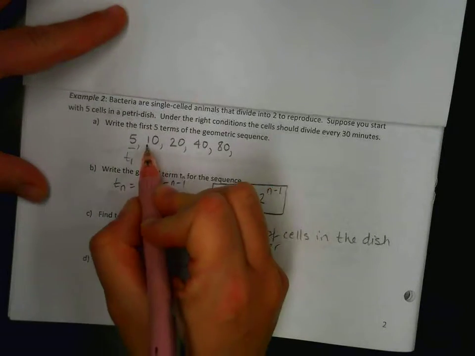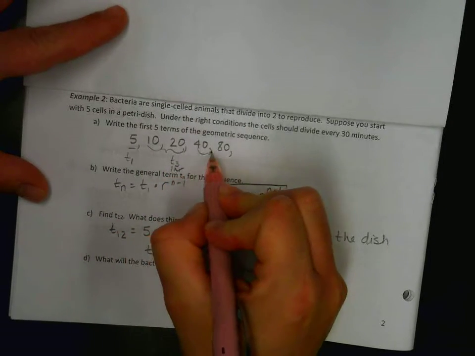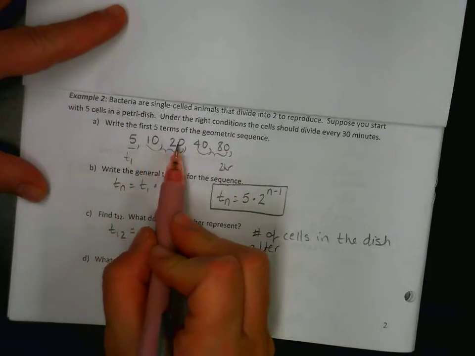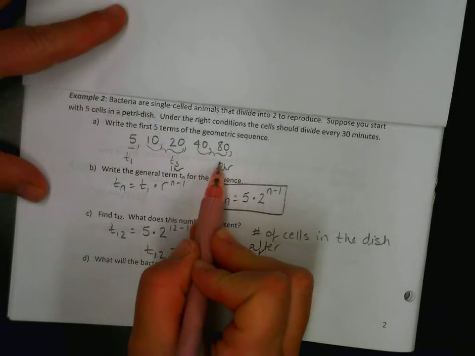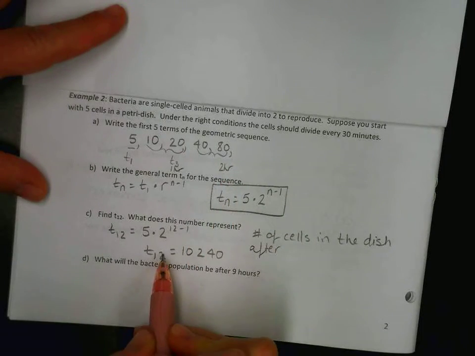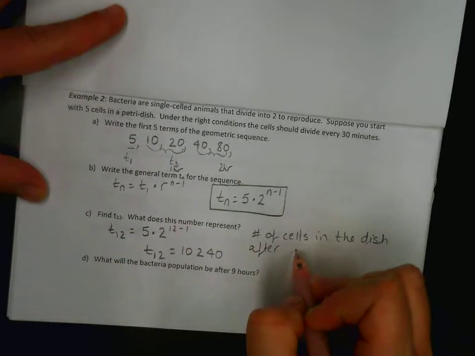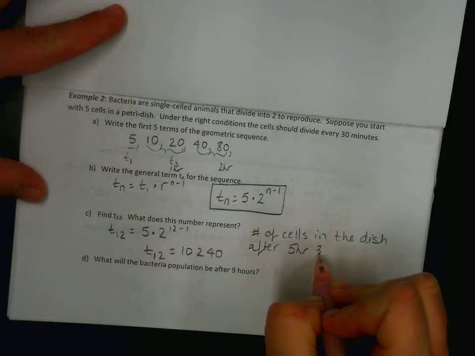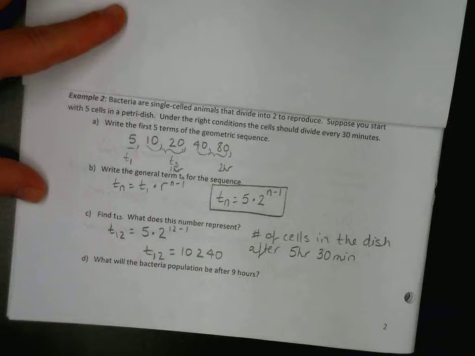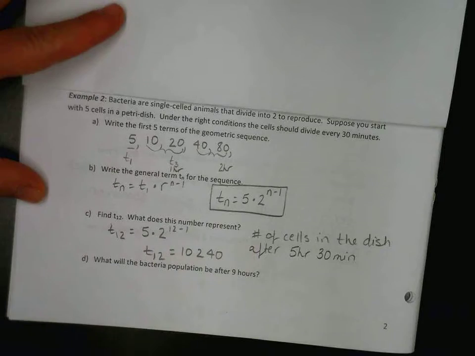So if you consider this is after 1 hour, this is after 2 hours. So I've actually gone through 5 terms to get to 2 hours. So this would be the number of cells in the dish after not 6 hours, but 5 hours and 30 minutes. It's always going to be a half an hour less than what that term value is, because T of 1 represents the initial amount, not the amount after 30 minutes.